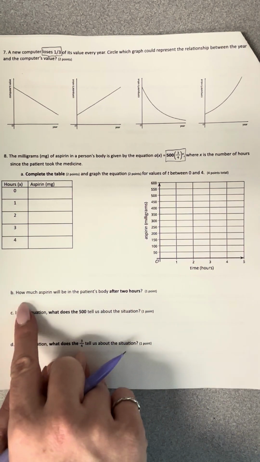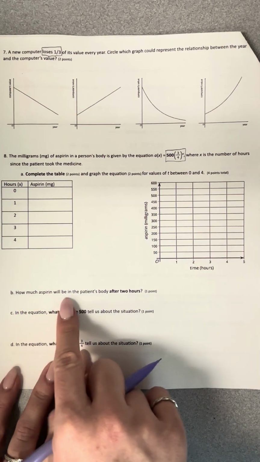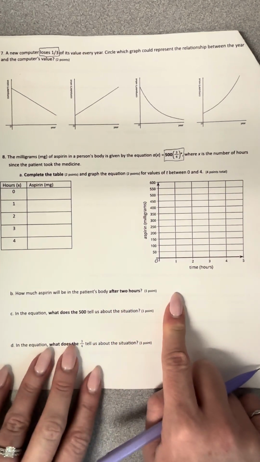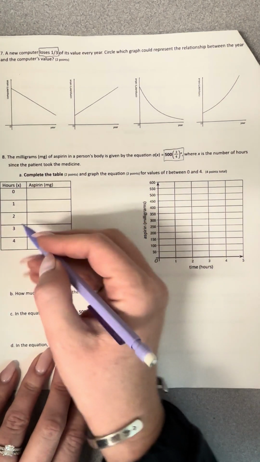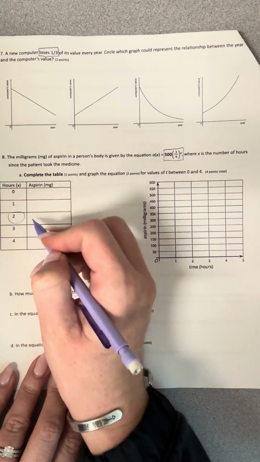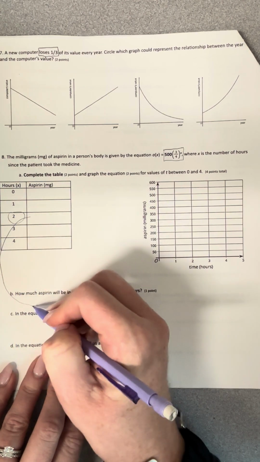So then part B says, how much aspirin will be in the patient's body after 2 hours? I don't know why they have this question, to be honest, but all you're doing is taking your answer from this 2 hours and bringing it down here.